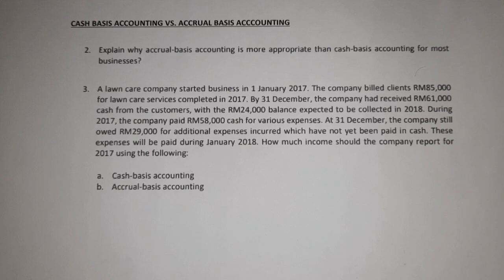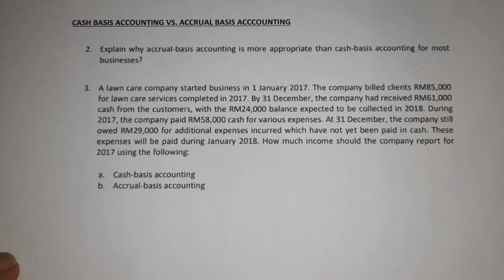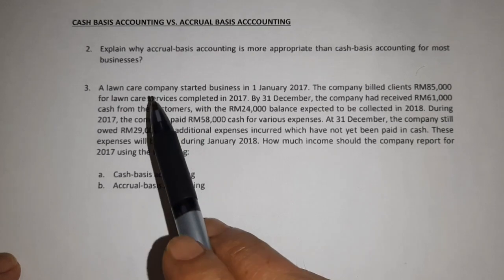So we can say that accrual basis accounting is better because it shows what had happened during the accounting period. Okay, see the next question. This question is about how to calculate profit using cash basis accounting and accrual basis accounting. Okay, there is a simple business here.